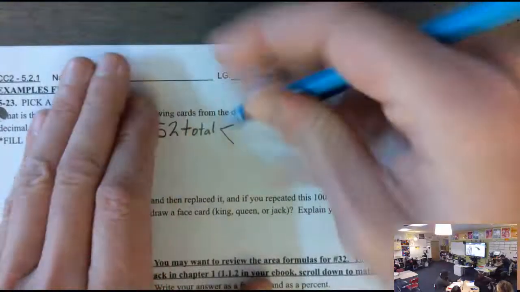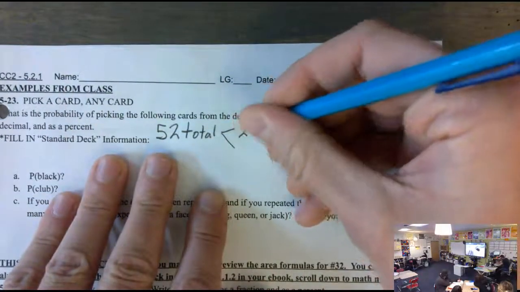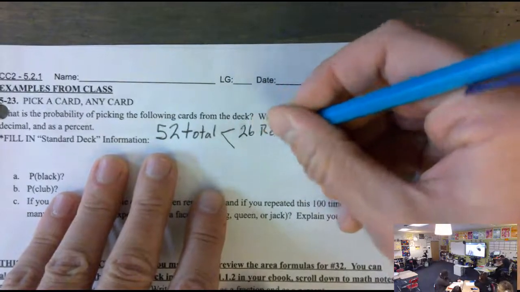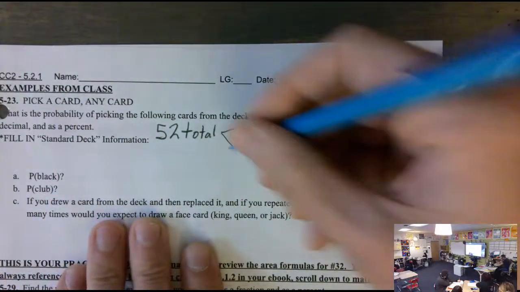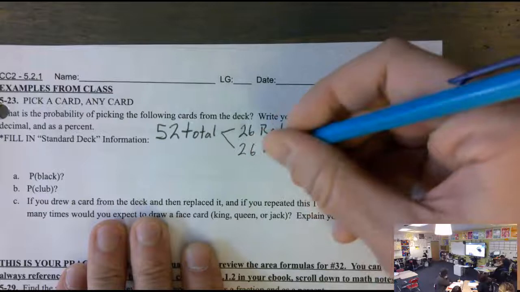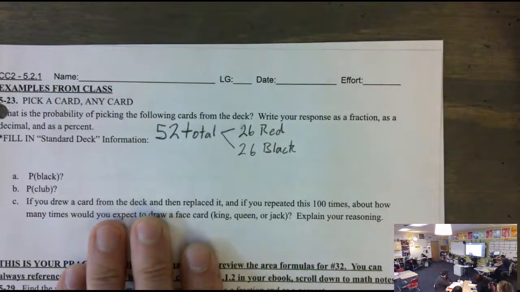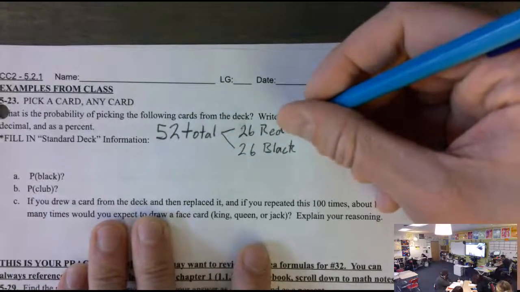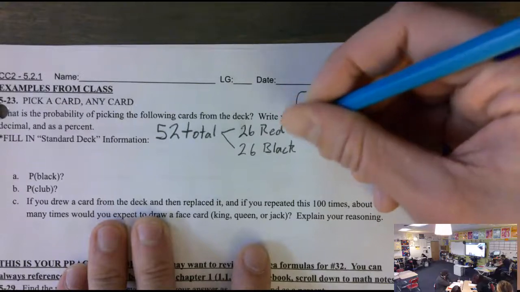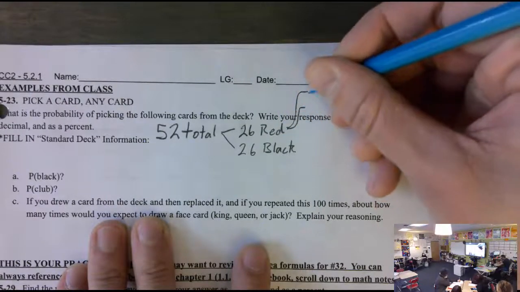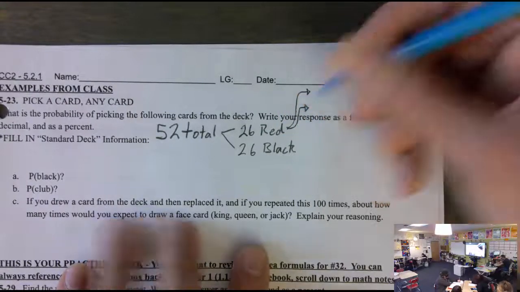So this splits down to half of the deck, or 26 cards are red, 26 cards are black. But that splits even further. Red was split up into what?